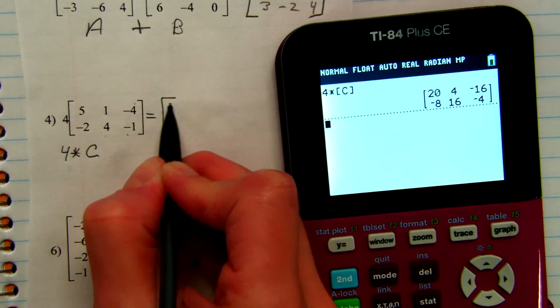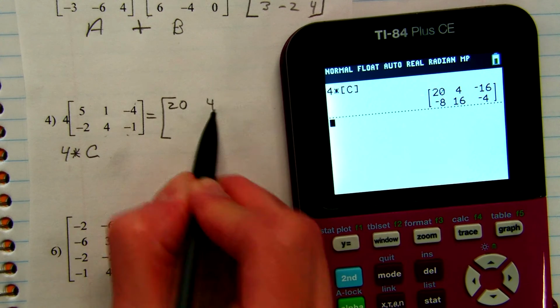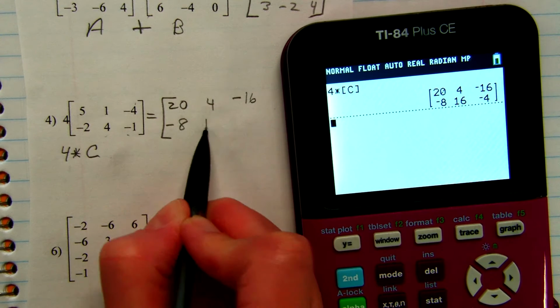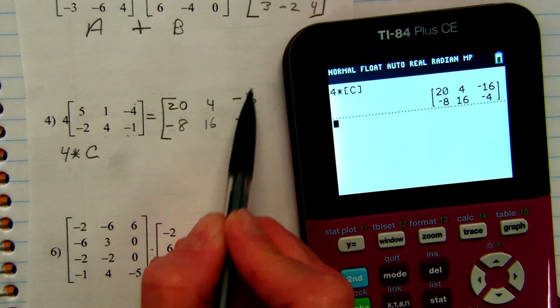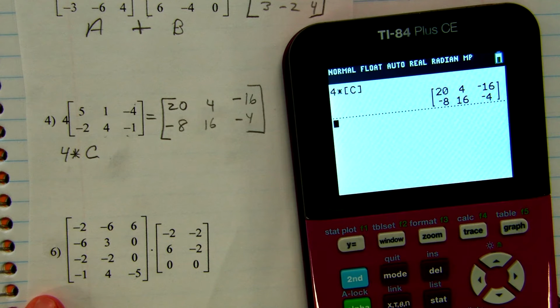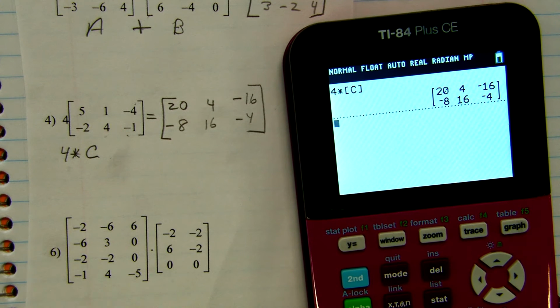It works if you do times 4 afterwards, too. It will with that, but with other things, it doesn't work to switch it. So I want you guys to be in the habit of not doing that. If you do matrix multiplication, like on the next problem, backwards, it will not work the same way. So be careful with that.